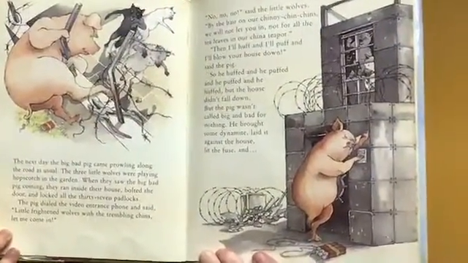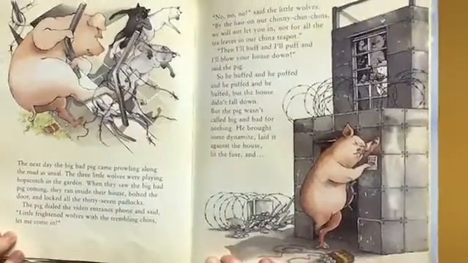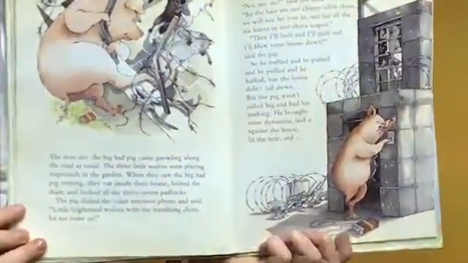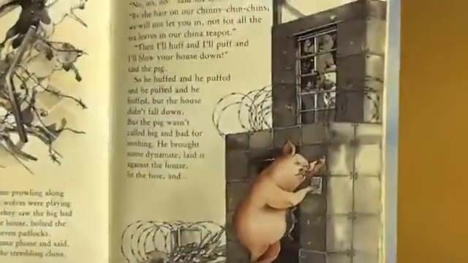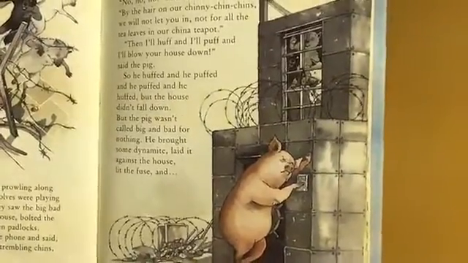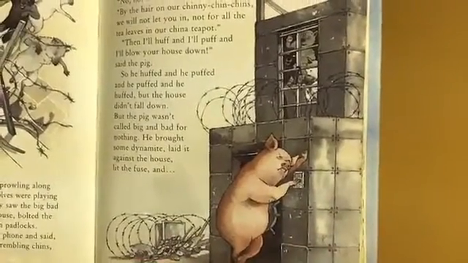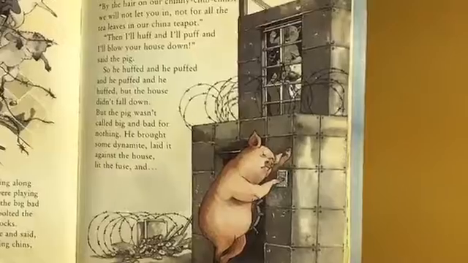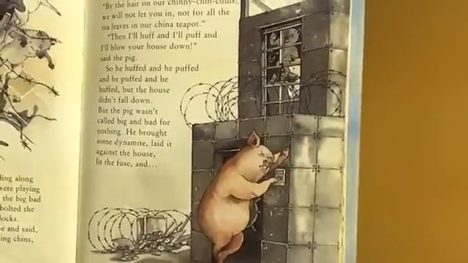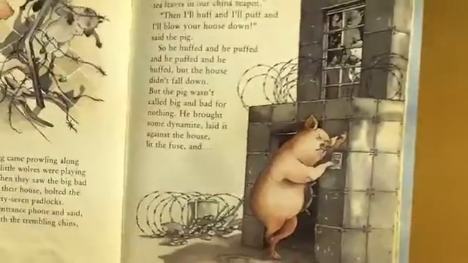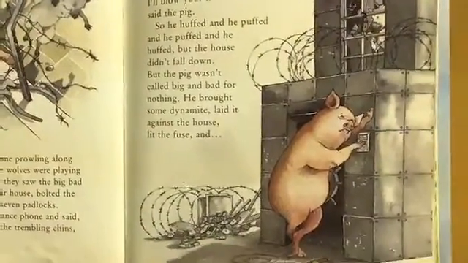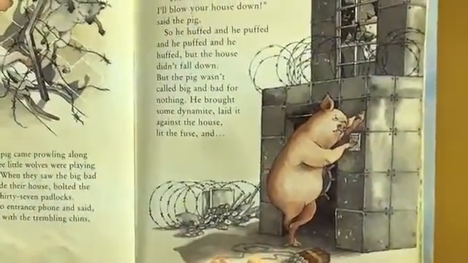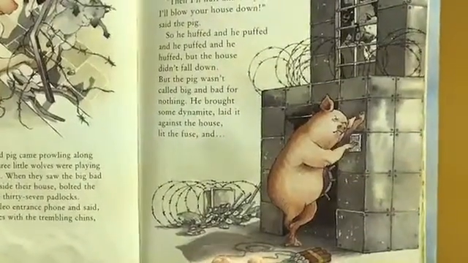The pig dialed the video entrance phone and said, "Little frightened wolves with the trembling chins, let me come in." "No, no, no," said the little wolves. "By the hair on our chins, we will not let you in. Not for all the tea leaves in our china teapot." "Then I'll huff, and I'll puff, and I'll blow your house down, wolves," said the pig. So he huffed, and he puffed, and he huffed and he puffed, but he could not blow that house down.